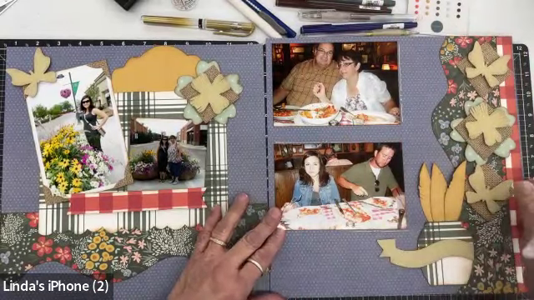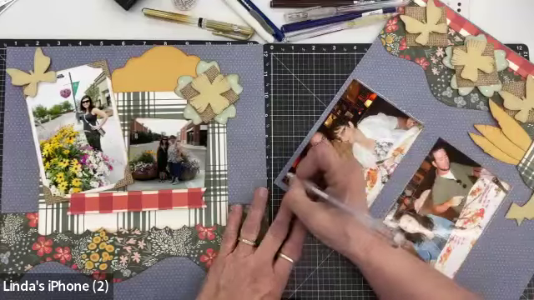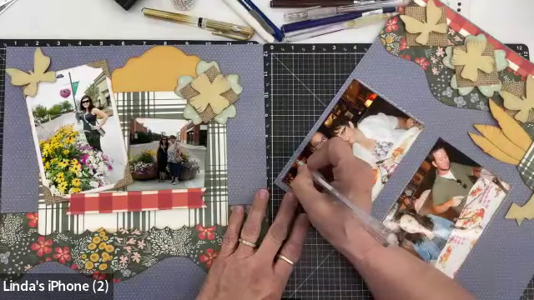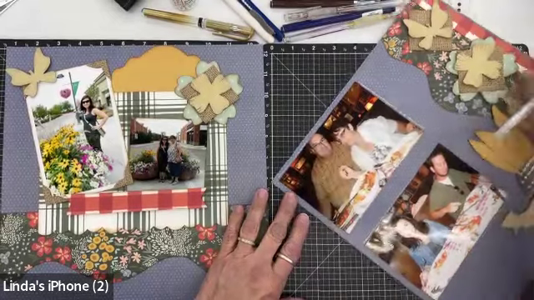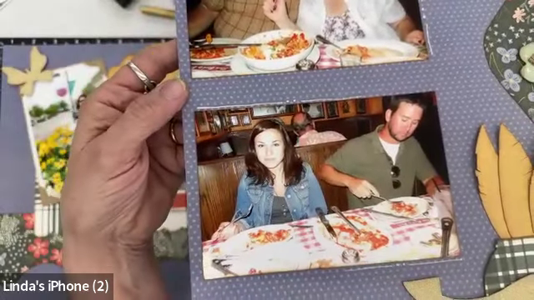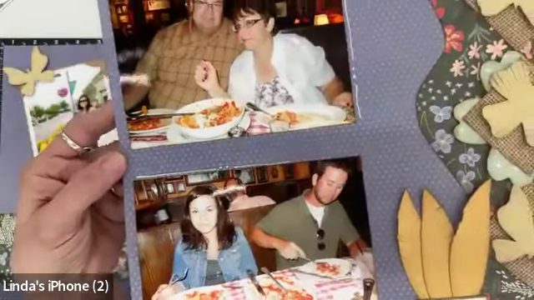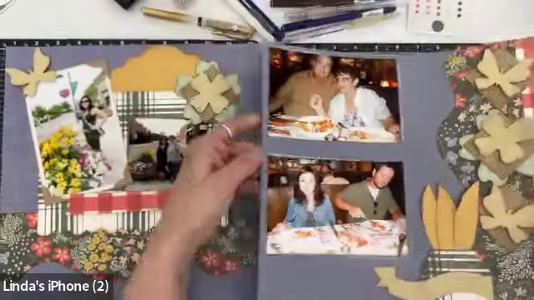Okay. And then let's do a little bit on top. We'll just do a little bit. And that's acting as my border. I don't know if you can see that or not. I'll hold it up. But it takes the place of using more paper and having more bulk. It just gives it a little accent.